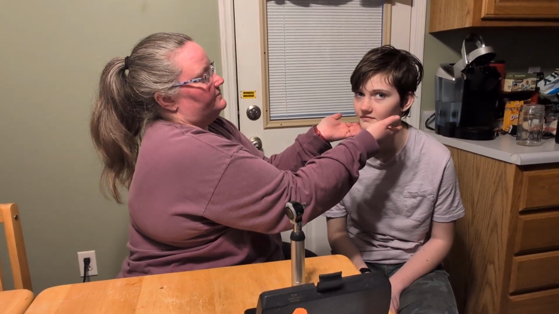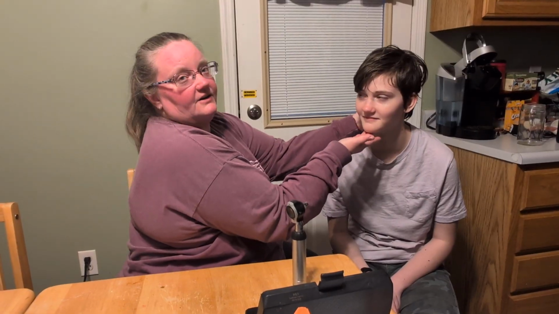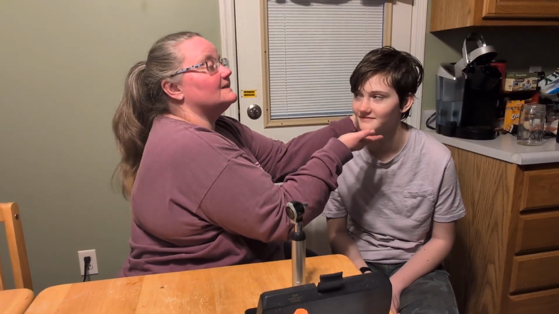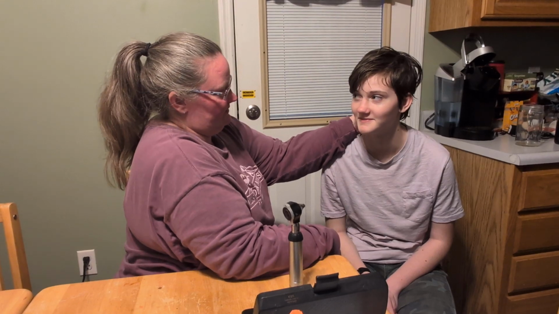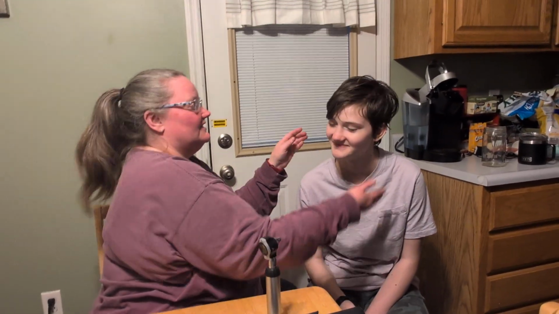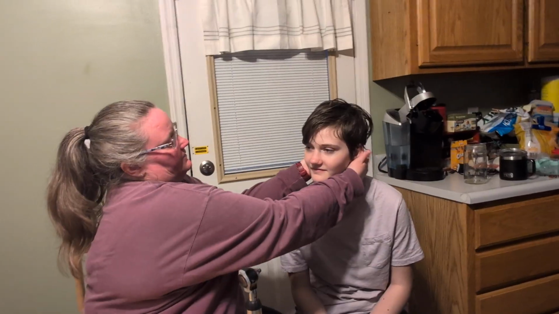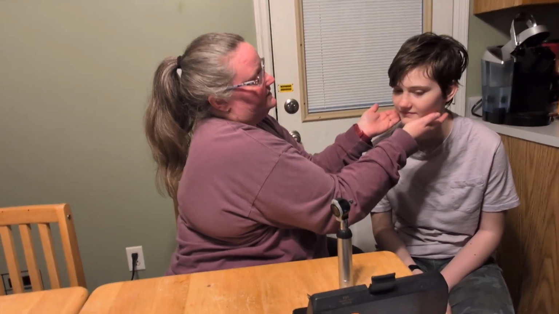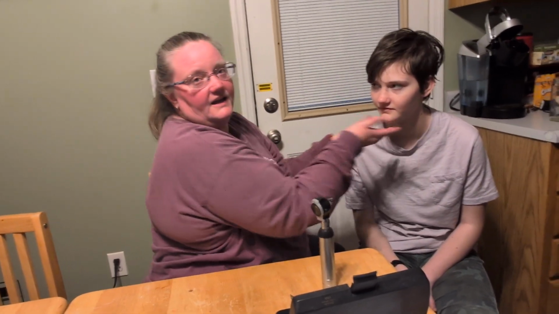About midway down your mandible are your submandibular. And right here at the tip is your submental. So your preauricular, postauricular, occipital, tonsillar, submandibular, and submental. Those are not on your checklist, but those will be required.